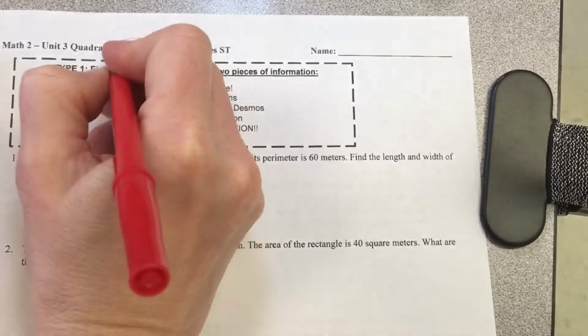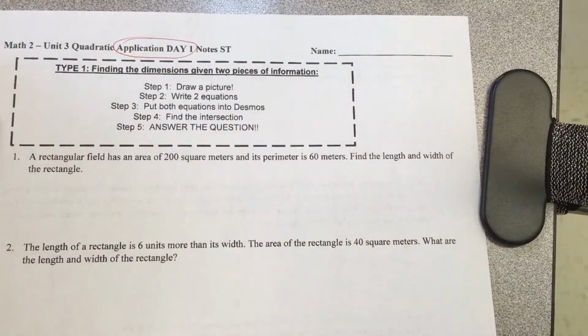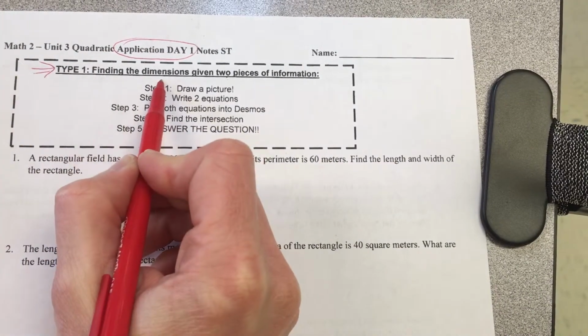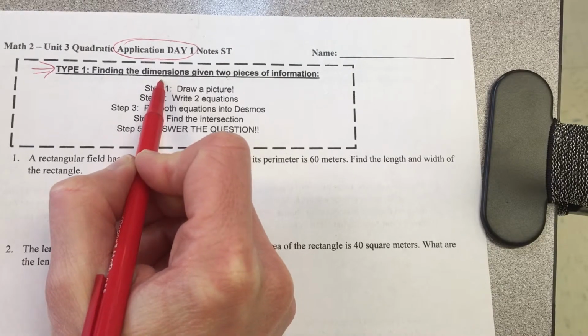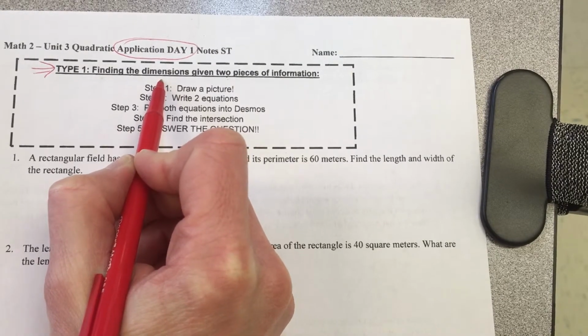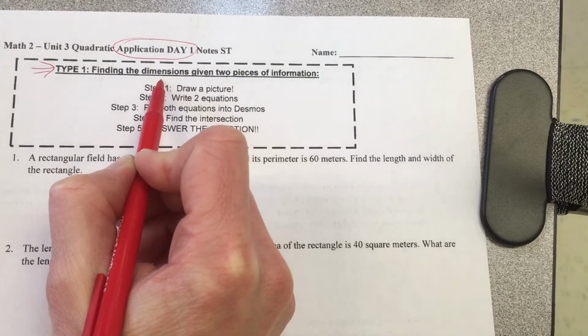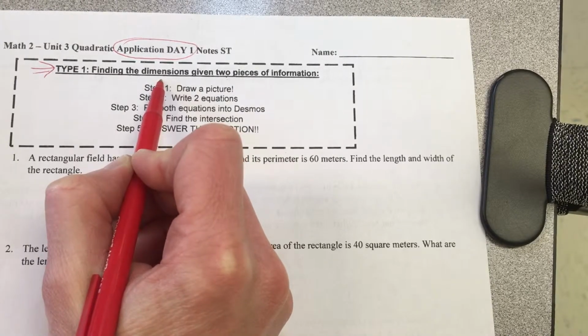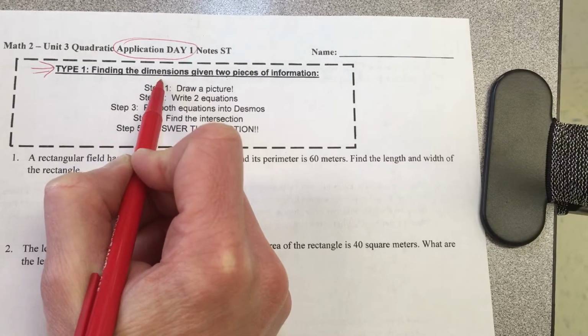So today we are doing application problems, the first day of them. The first type of problems we're doing today, we're doing two different types. The first type is finding the dimensions. What does dimensions mean? The sides, how long the sides are. If I needed the dimensions of this room, how would I find them? How long it is and how wide it is, okay?